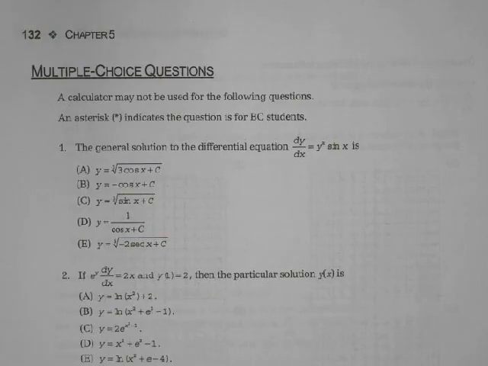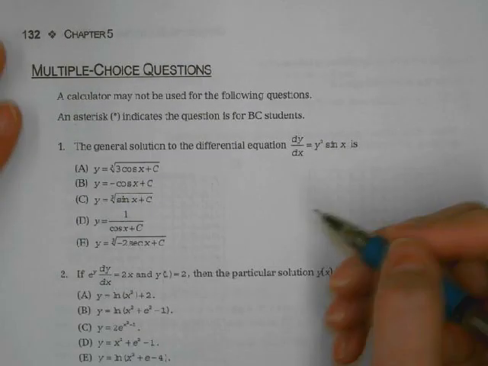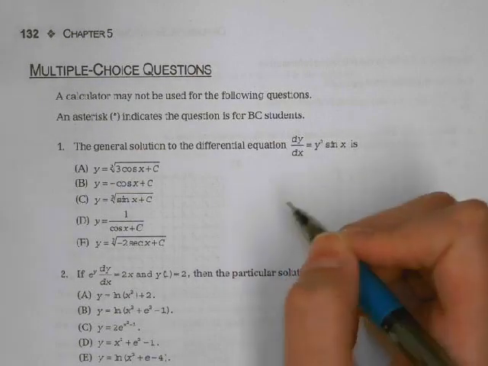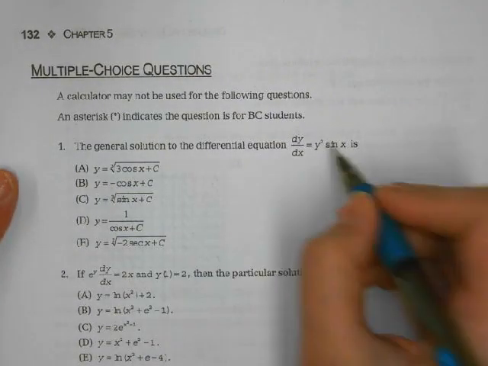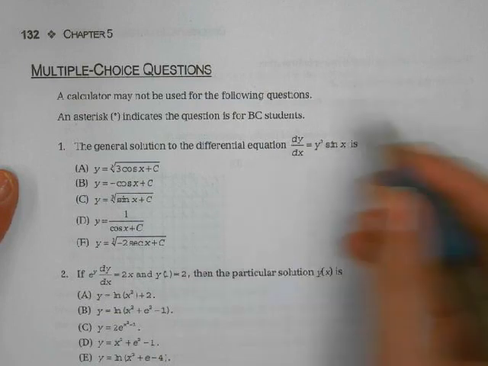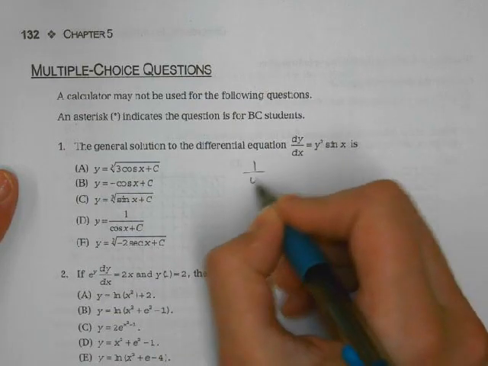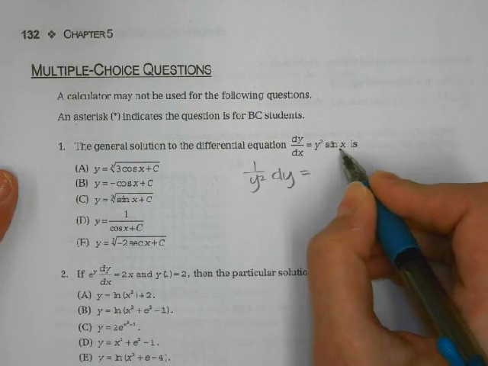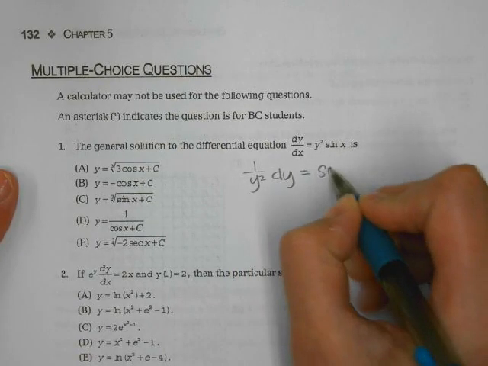All right. So this is the differential equation packet. And first it says the general solution to the differential equation. And so to find the general solution, we do like our separable equations and we solve for y. So I divided the y squared over here. So I said I had 1 over y squared dy. And then I left the sine x over here and I moved the dx over.